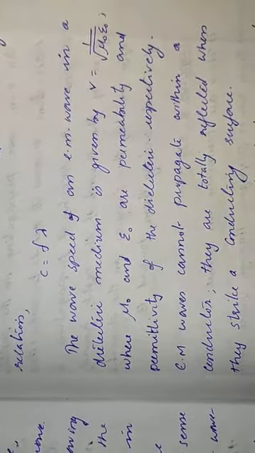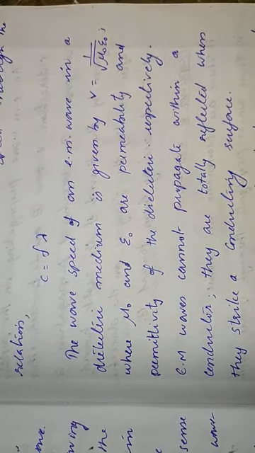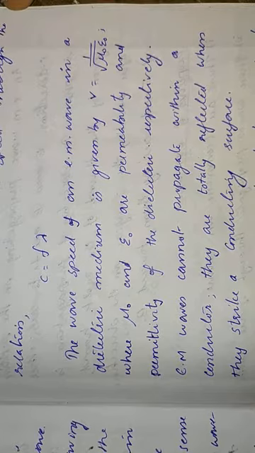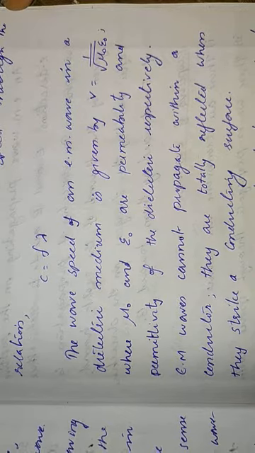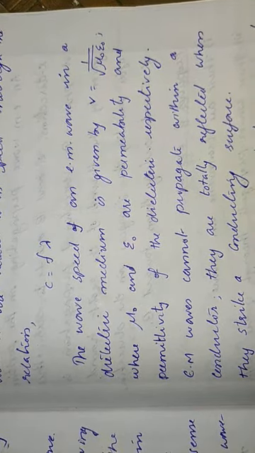Electromagnetic waves cannot propagate within a conductor. They are totally reflected when they strike a conducting surface. So this kind of wave cannot travel through a conductor. Whenever it strikes a conductor, it is deflected or reflected from the conducting surface.